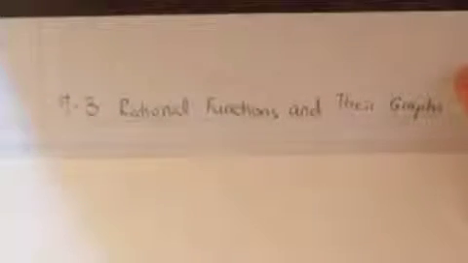This is Chapter 9, Section 3 in your textbook, and it is called Rational Functions and Their Graphs. So first of all, let's define what a rational function is.